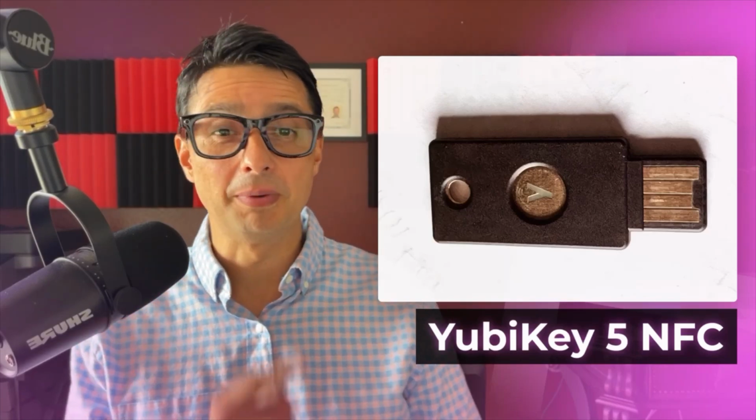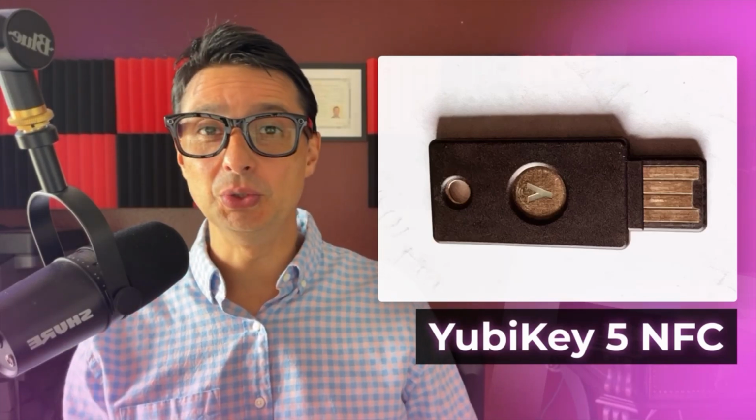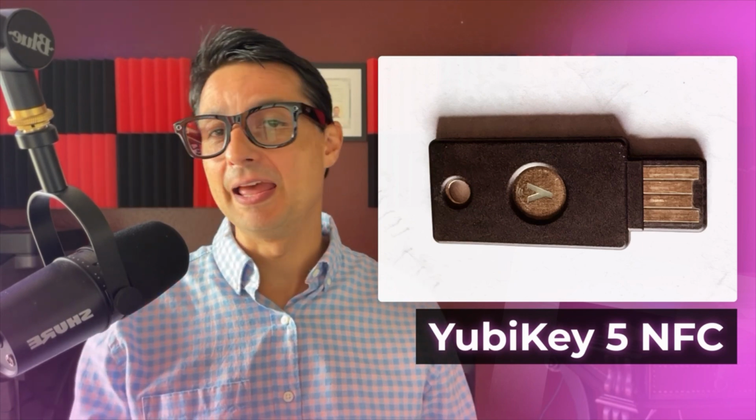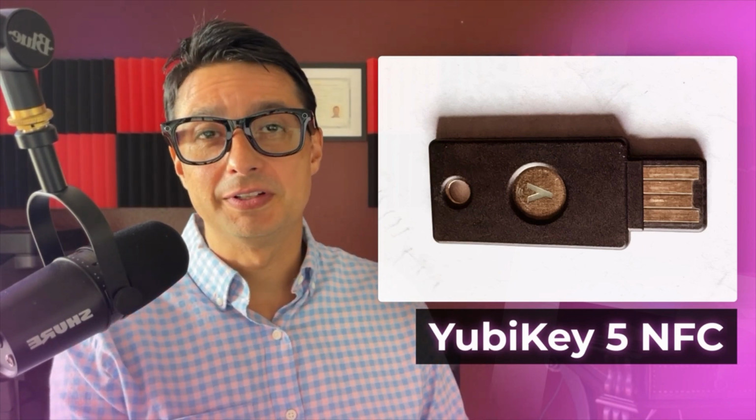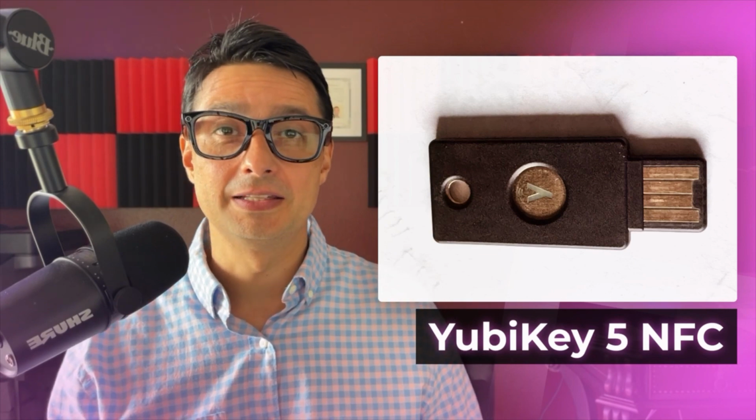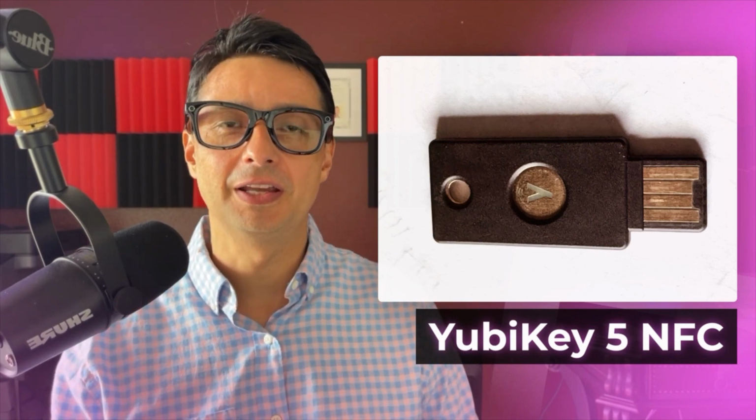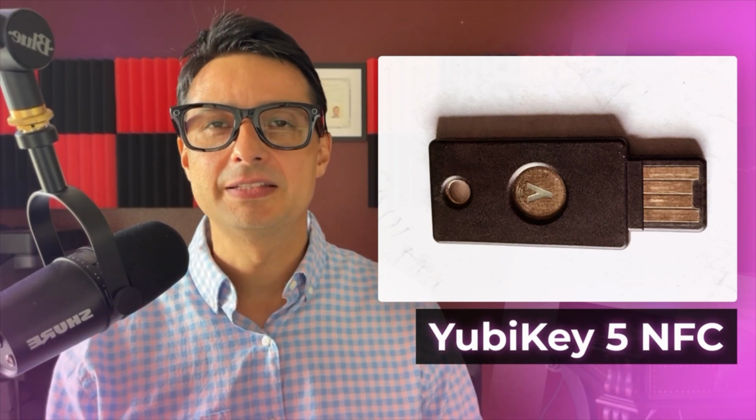Today we're going to talk about this little guy here, the YubiKey 5 NFC. First of all, what does NFC stand for? It stands for Near Field Communication. Why would we need such a key?